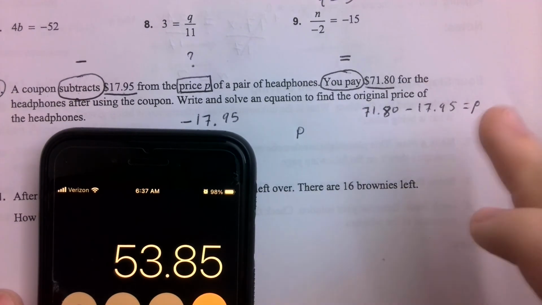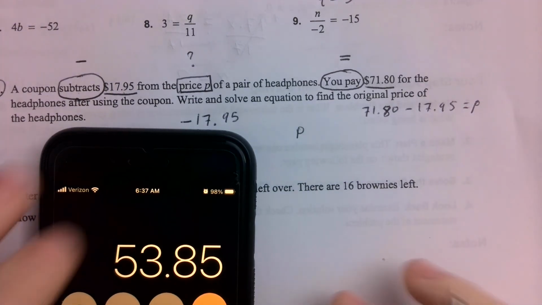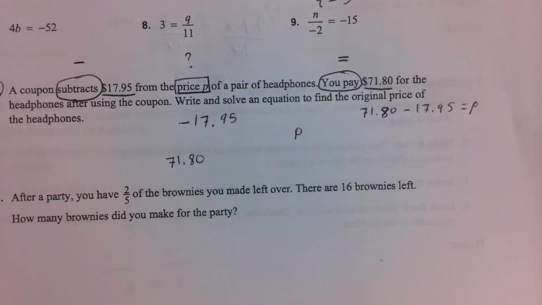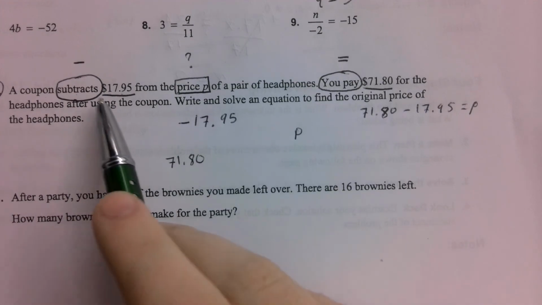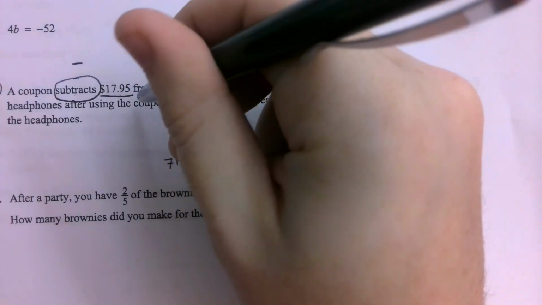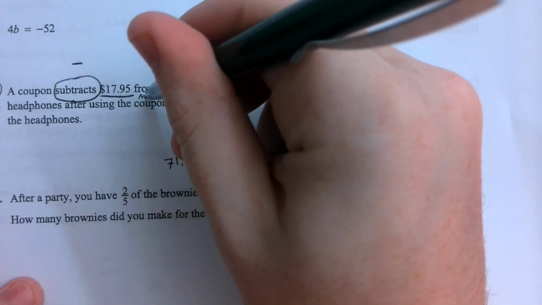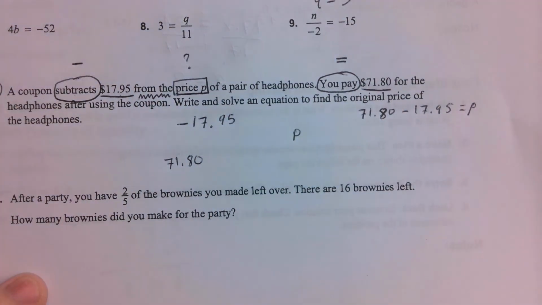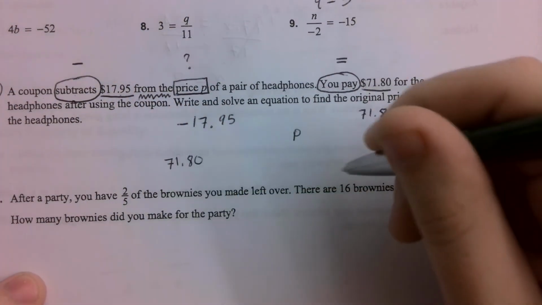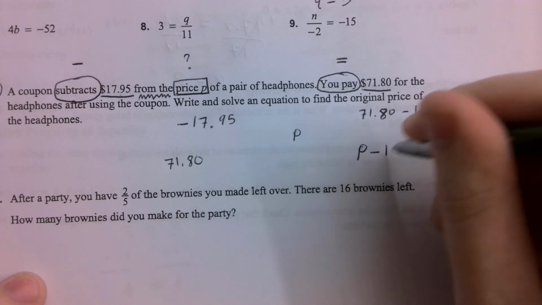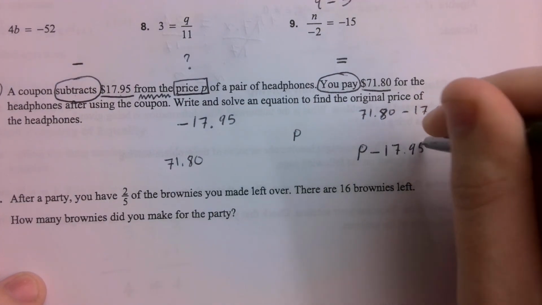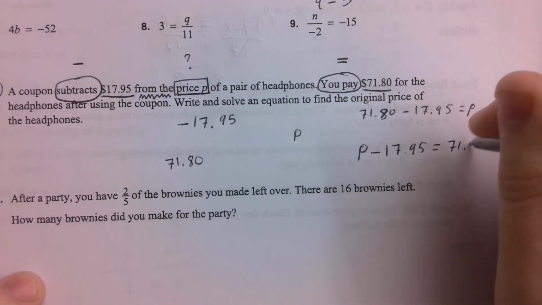So, this was our rough draft equation, but it was not the correct one, and we keep trying. It turns out that because we're subtracting from the price P, that's another way of saying P minus 17.95 equals 71.80.